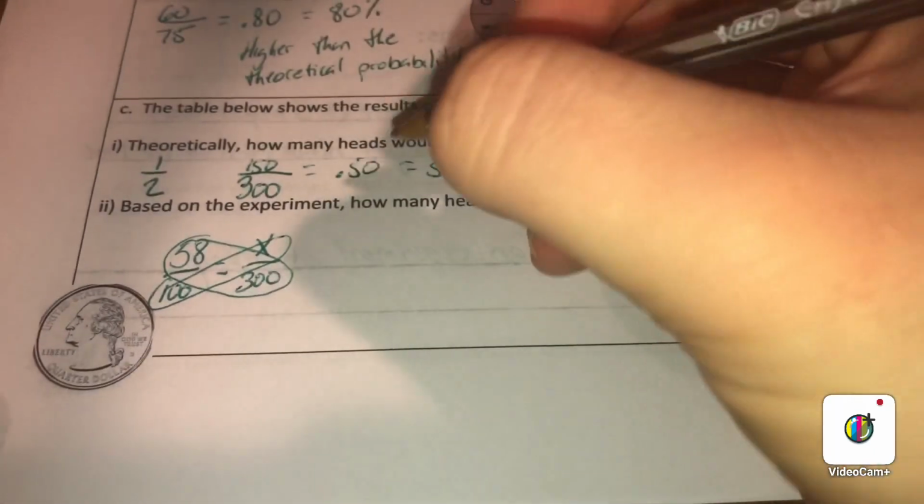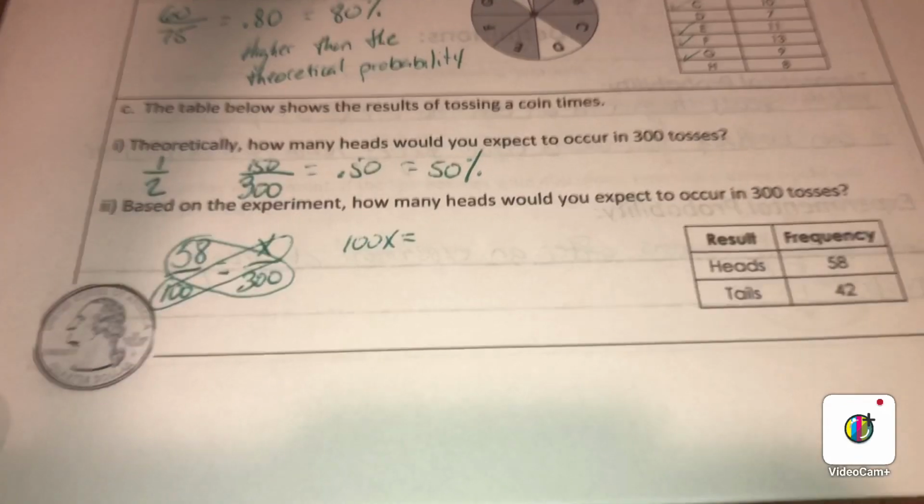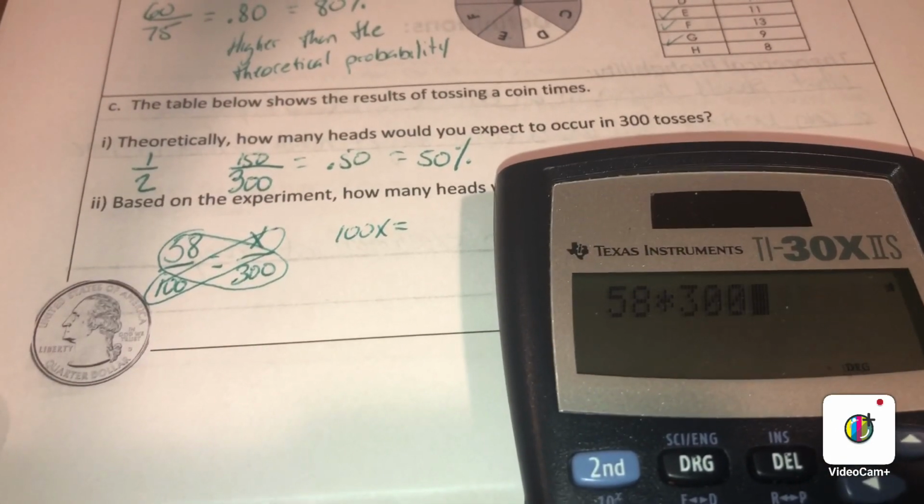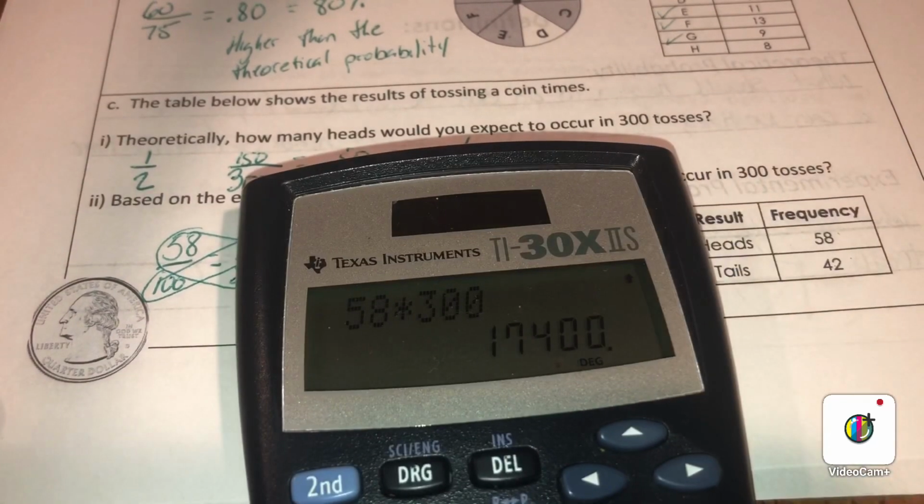So how many out of 300 would we expect? So cross multiply. 100x equals 58 times 300, so 17,400.